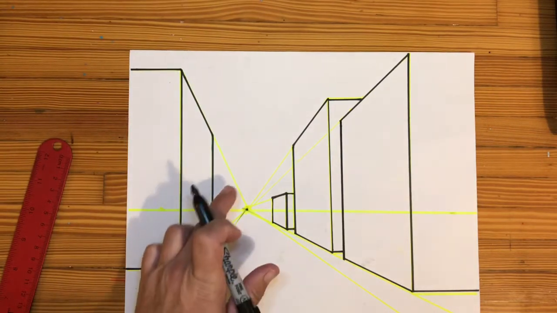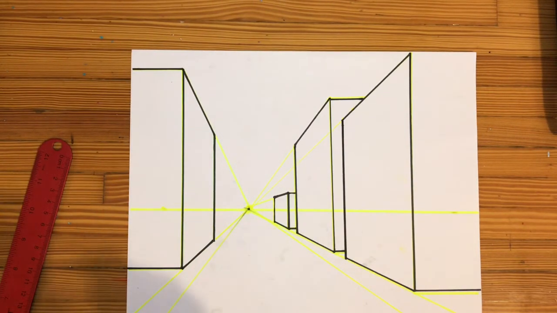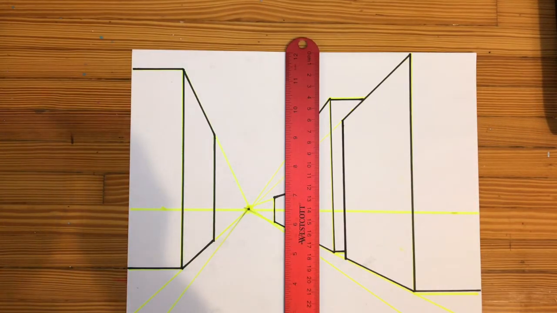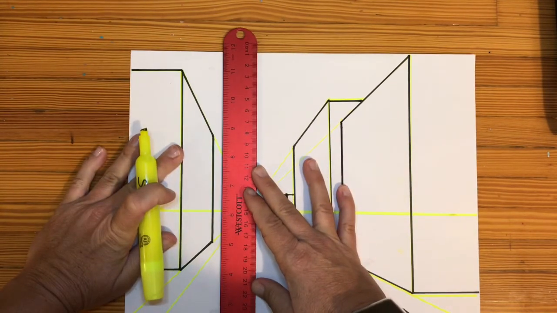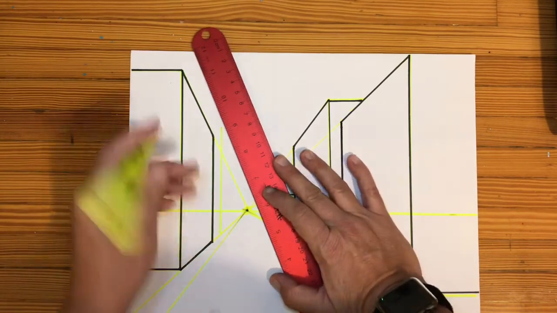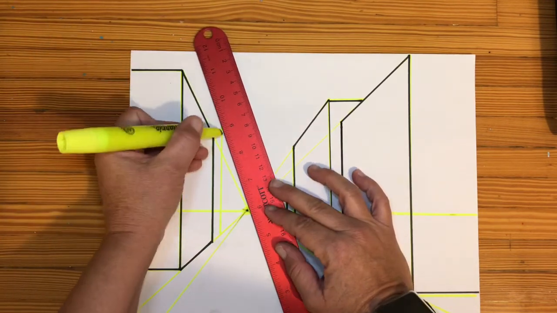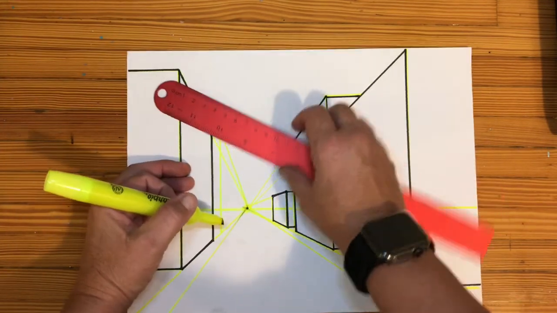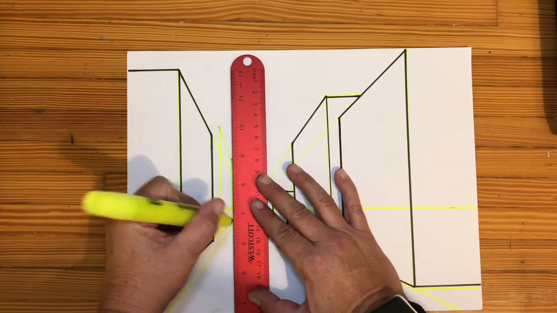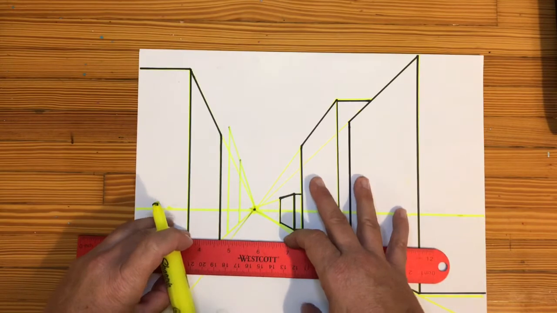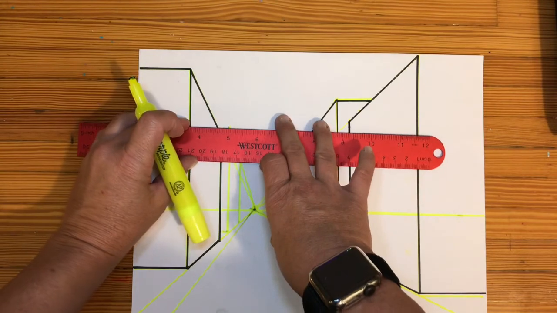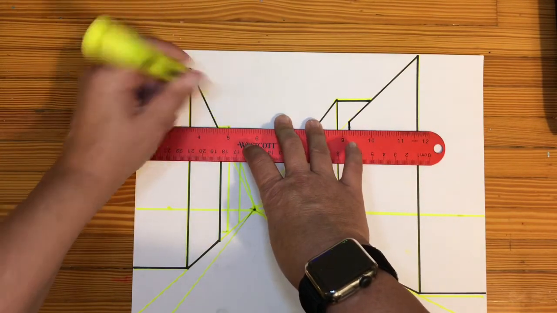Okay, I probably have enough room to do another one. I might as well. Okay. See if I can do this quick. This one's going to be a little bit taller. Corner. Orthogonal line. Another vertical for the side of the building. Alley line. Alley line.